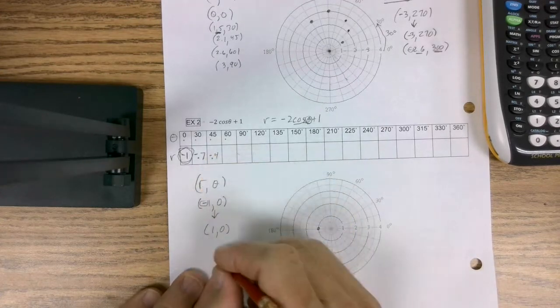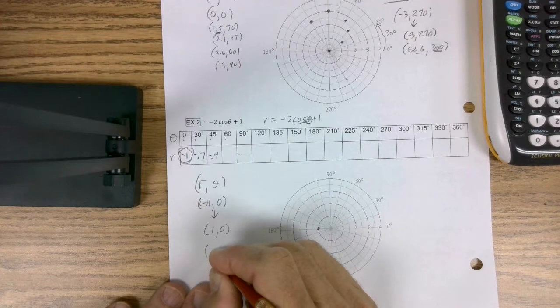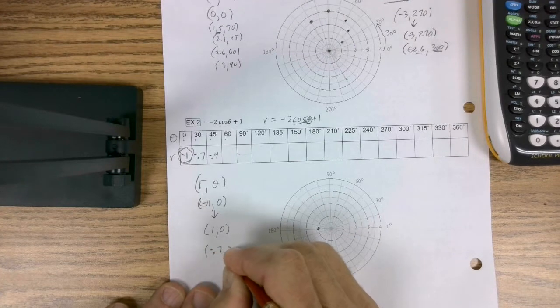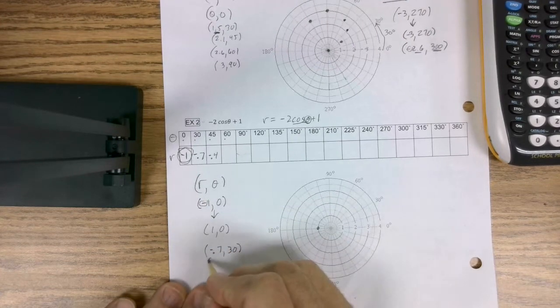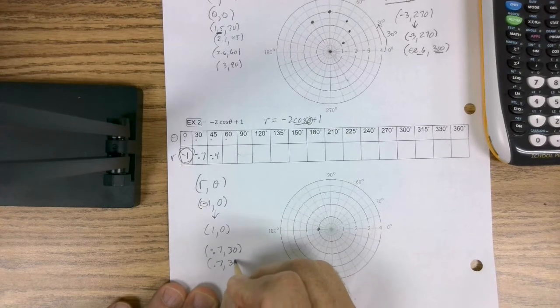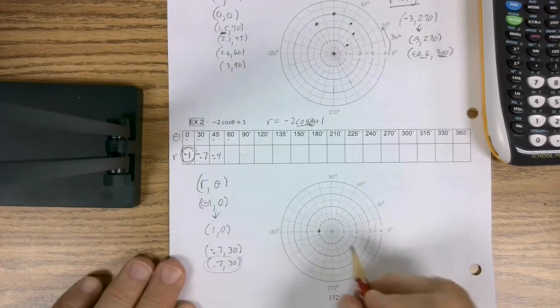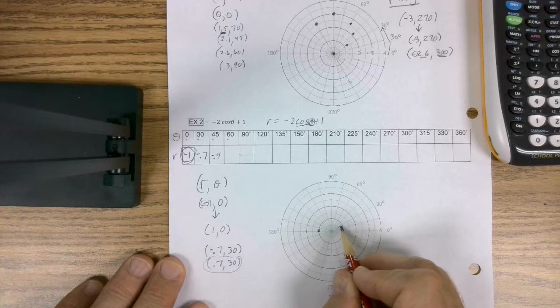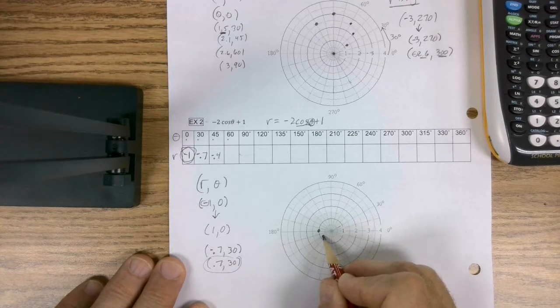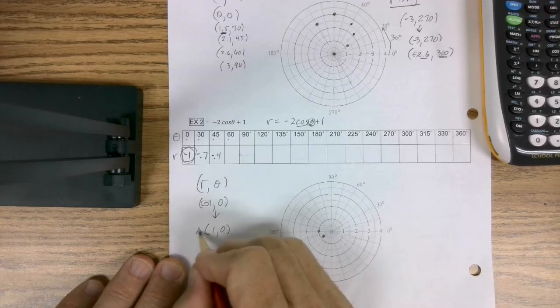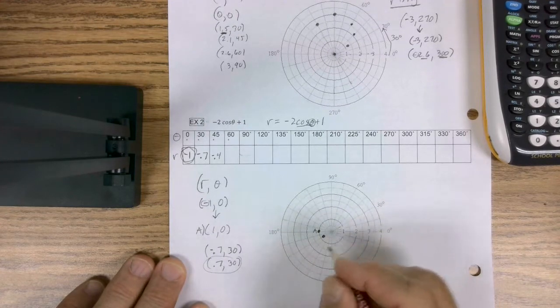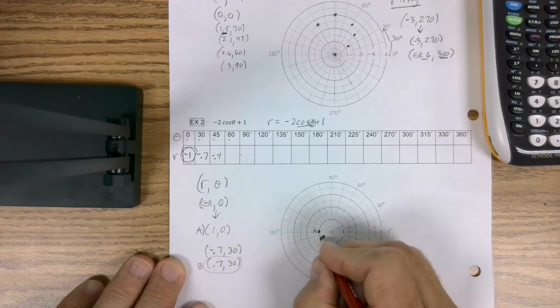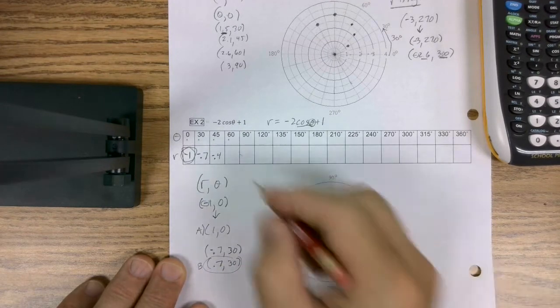How about this guy? Well, that's going to be negative 0.7 comma 30. Again, your brain needs to think this to get started. So we go almost to 1, rotate it to 30, and then we follow that across the other side, and there it is, that point right there. So I'll call this point A, and I'll label that A. I'll call this point B. You can label that B, and we'll do one more.